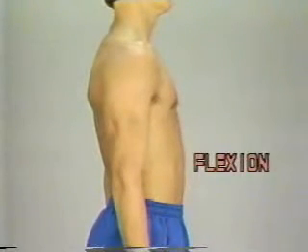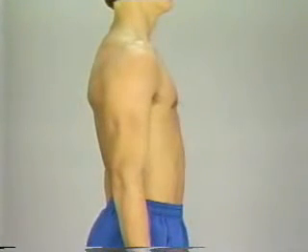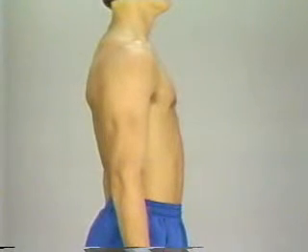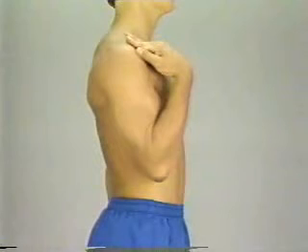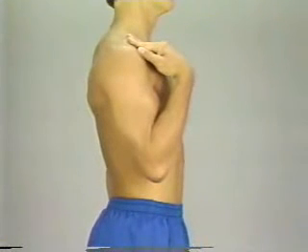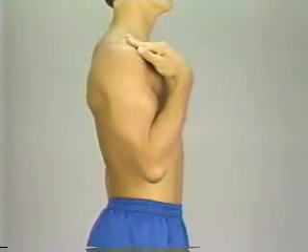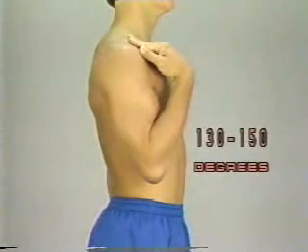Range of motion, active. Flexion. Observe the patient in the standing position from the side. Instruct the patient to bring the palm upwards and to try and touch the anterior aspect of the shoulder. Measure the angle of flexion, which is normally 135 to 150 degrees.